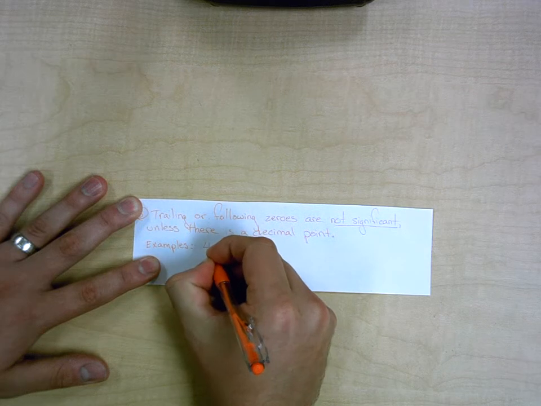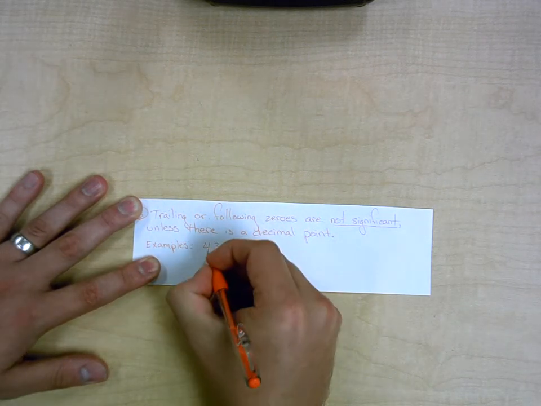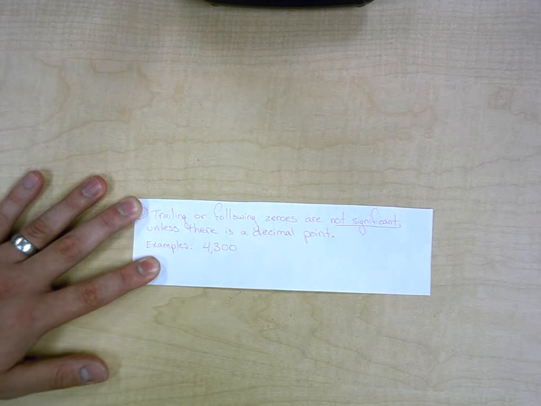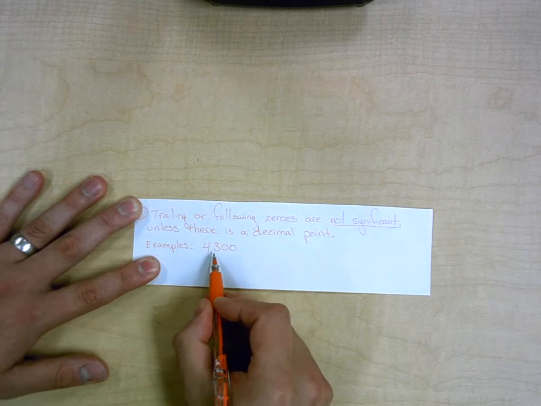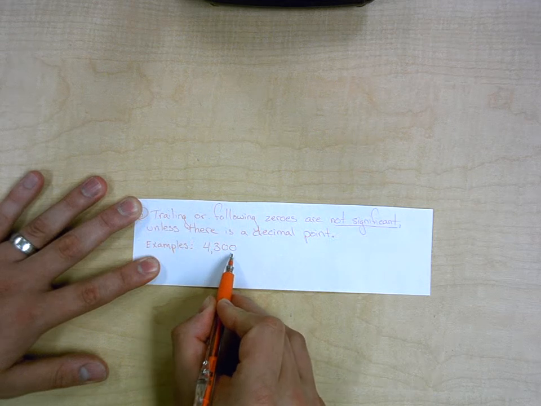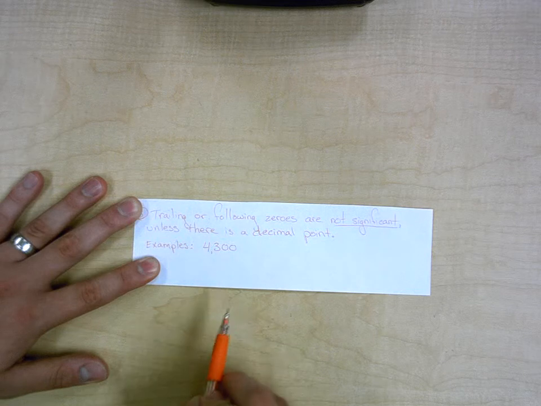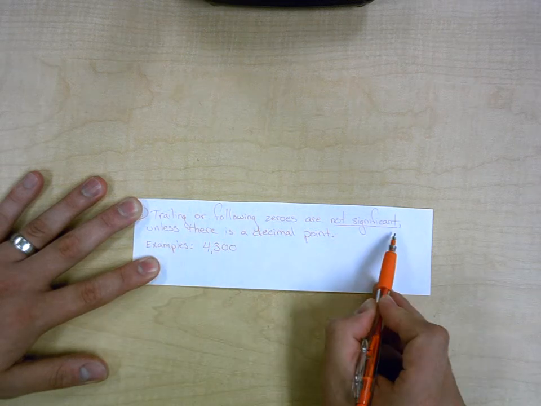Our first one is 4,300. And I'll put a comma in there because you may see that occasionally. We ignore the comma and we look for any zeros. Notice that these zeros are at the end, so they are trailing zeros. There is no decimal, so we just read the first part of this.